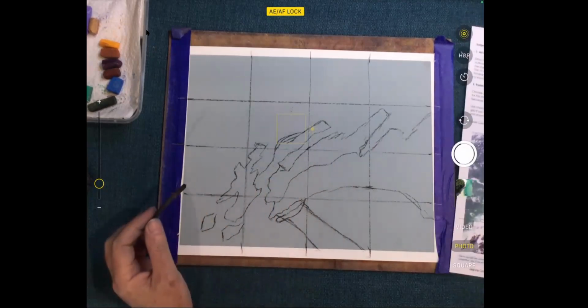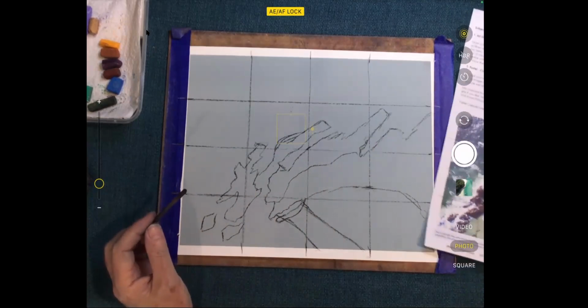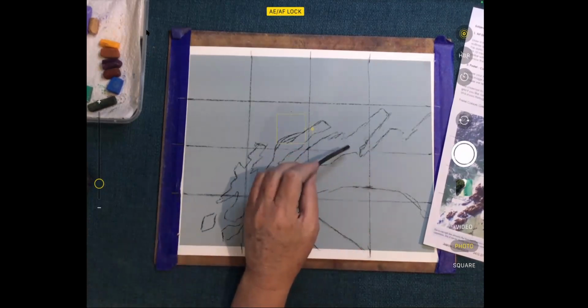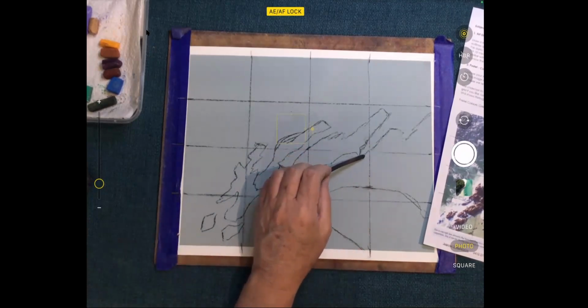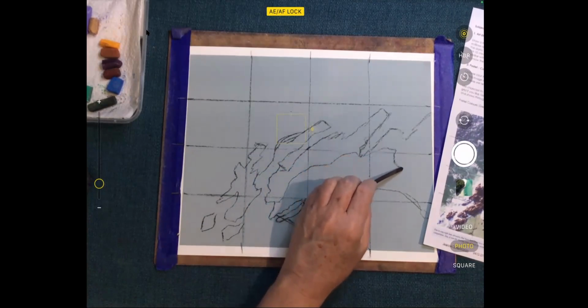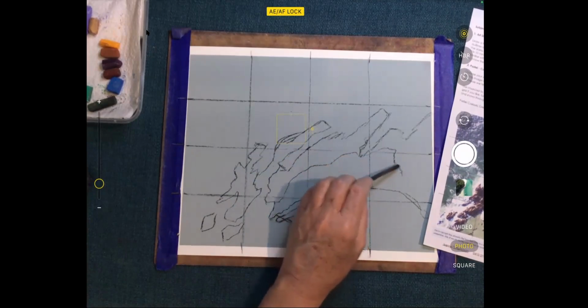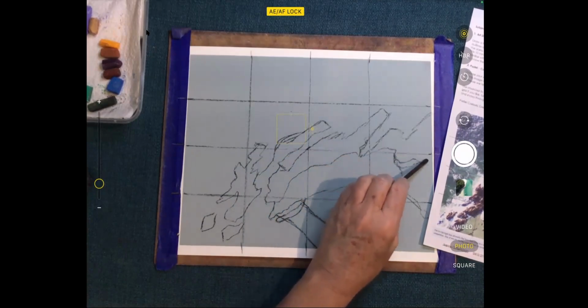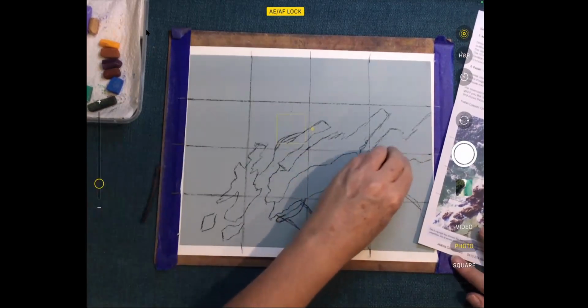And then you can start to look at the light and dark in these rocks, especially this really big one that's coming around here in the cove. So if I look at that, then I can start to mark in where the light sections are and get those shapes drawn in as well. Again, checking against your grid marks, a bit too low there.